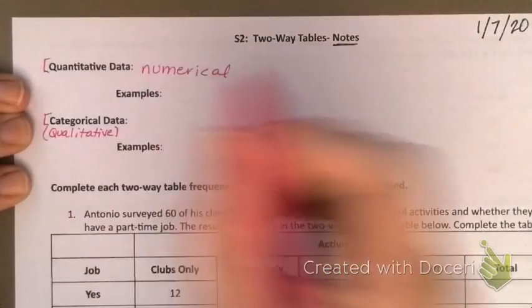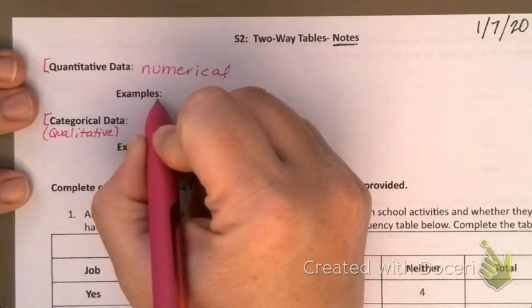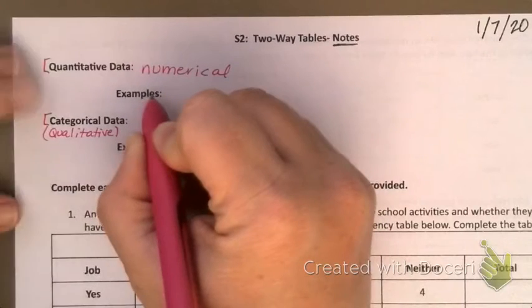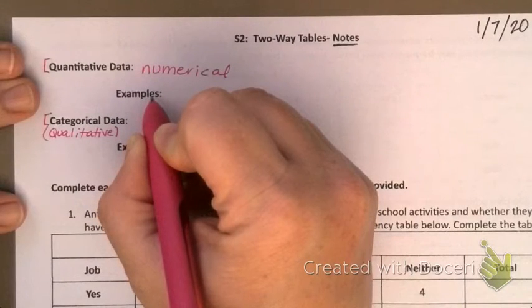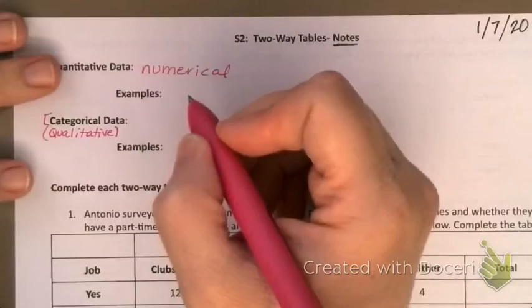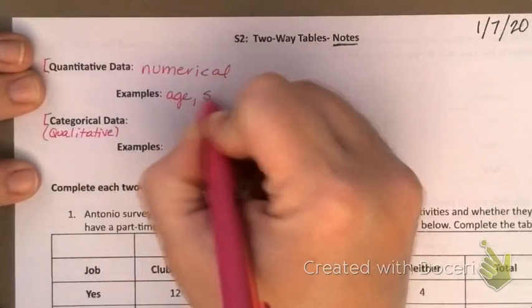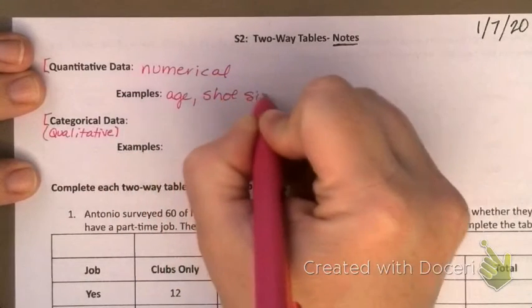Categorical, let's see, sorry, what was my example that I just did? Brain fart. Thank you. So, I don't want to say favorite colors. Let's see, what would be a better one? Average age, shoe size, height, right? Those are all numbers. Age, shoe size, height.